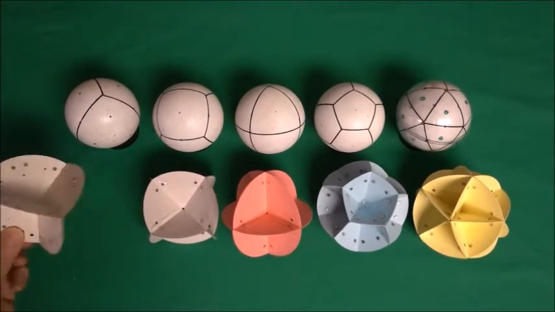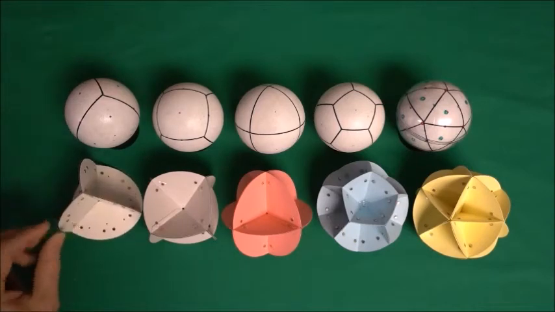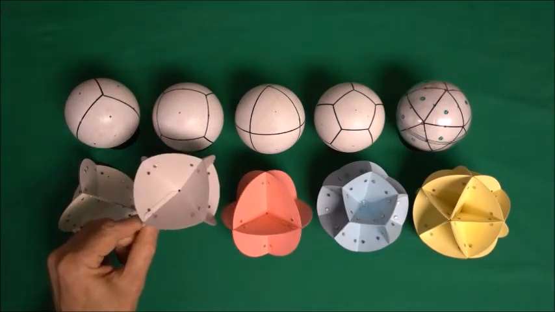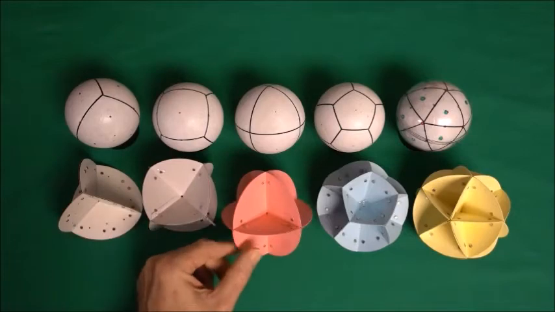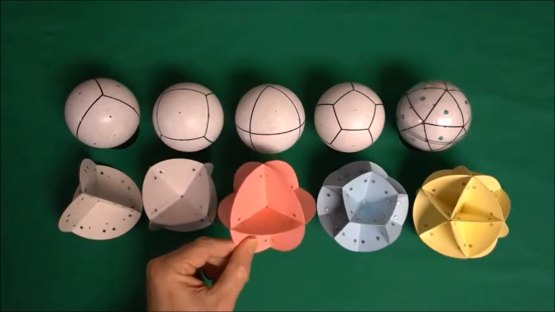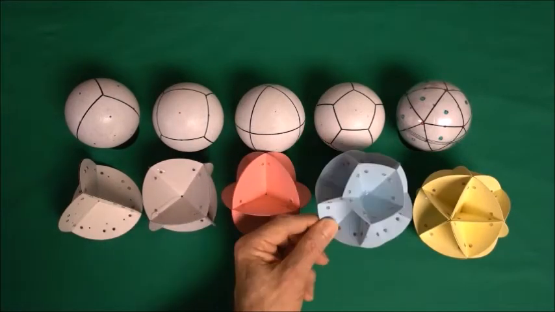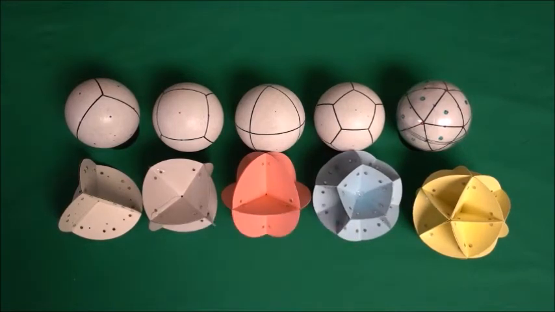This is the tetrahedric. This is the hexadecic. This is the octahedric. This is the dodecadecic. And this is the icosahedecic.